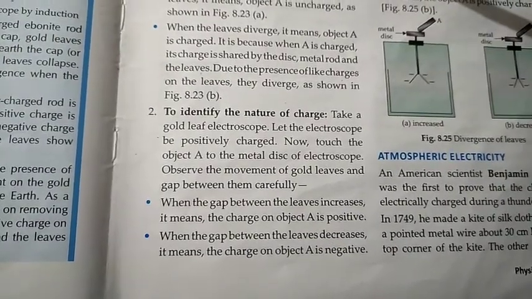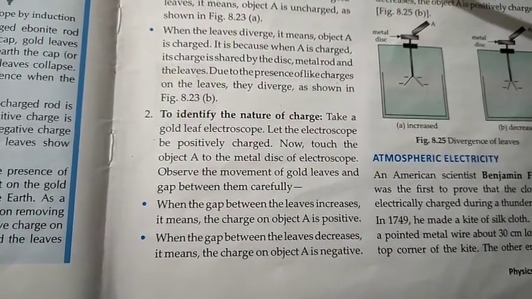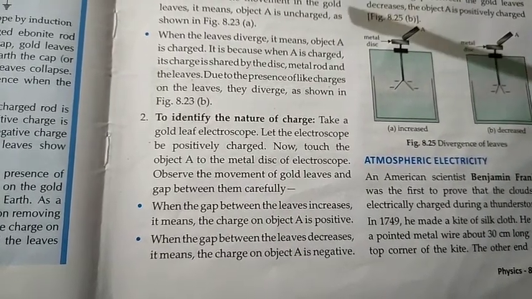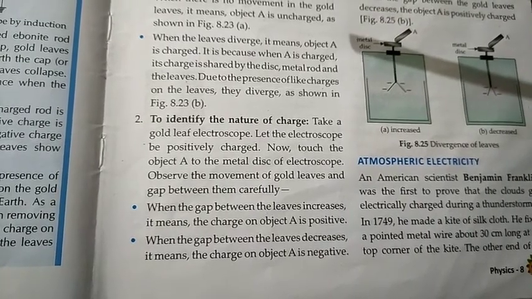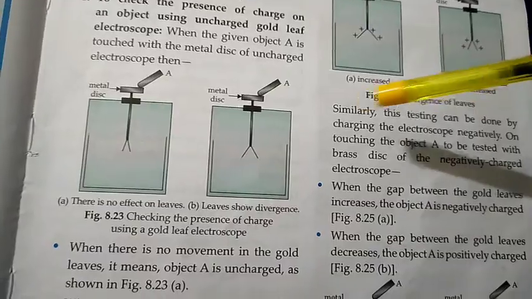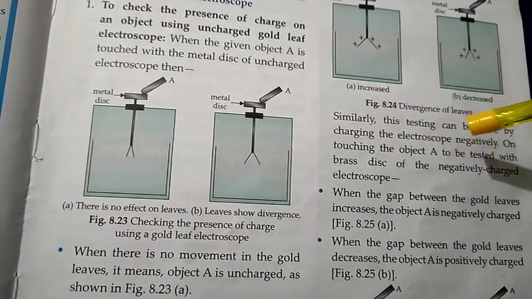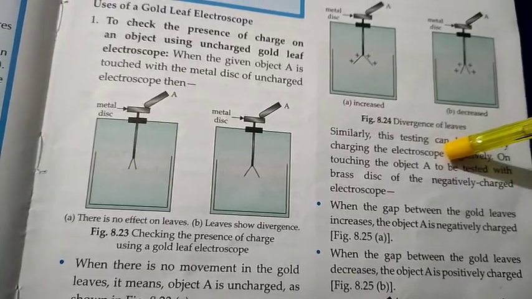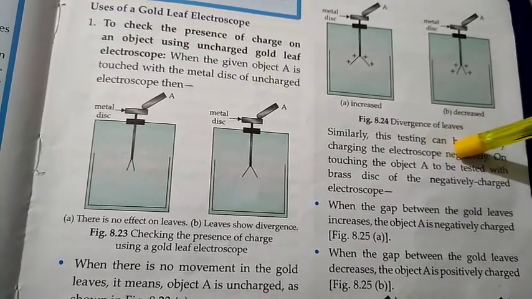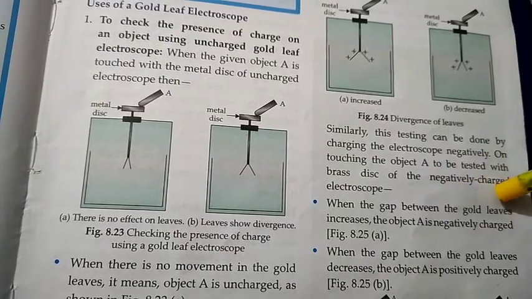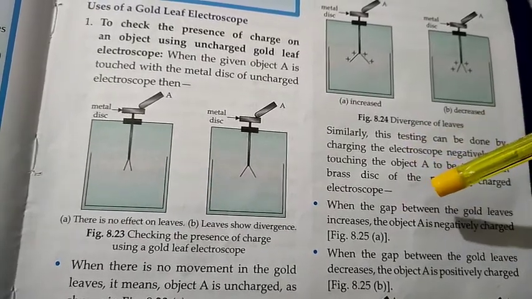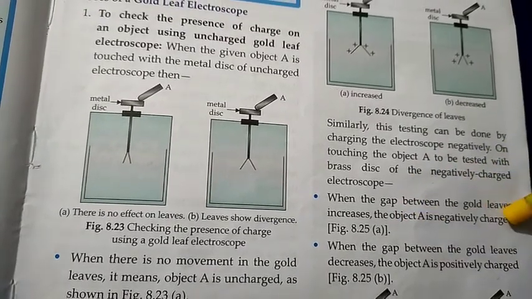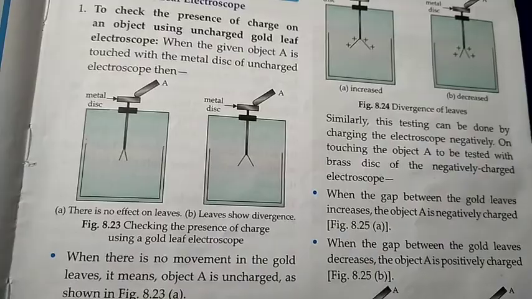So when the gap between the leaves increases, it means that the charge on object A is positive, and when the gap between the leaves decreases, it means the charge on object A is negative. Now the electroscope is charged negatively, and when object A is touched to the metal disc, what happens? If the gap between the gold leaves increases, it means object A is also negatively charged. If the gap decreases, it means the object is positively charged.